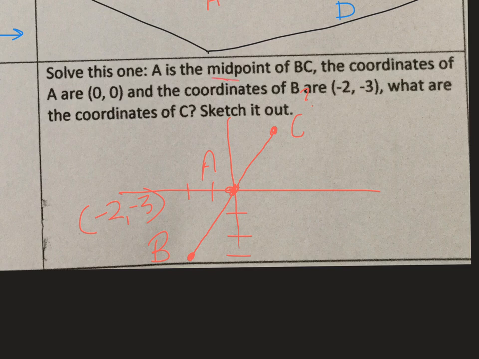Okay, so the fact that this is a midpoint is very important. That means that the length from B to A is the same as A to C. Okay, now if we're talking about algebra, right, that means the distances that we travel have to be the same. So let's look at the x distance. We go from -2 to 0, right? In other words, we can make this triangle here, a horizontal distance traveled and a vertical distance traveled. So from B to A is 2 units to the right and 3 units up.